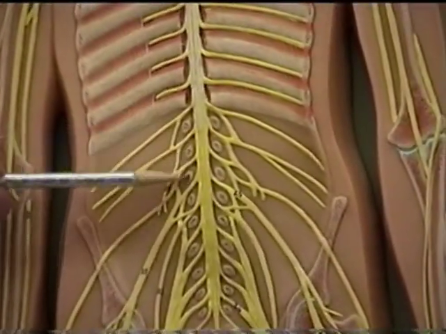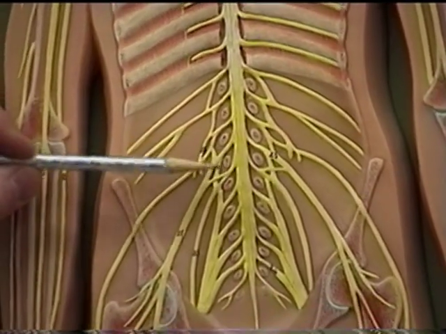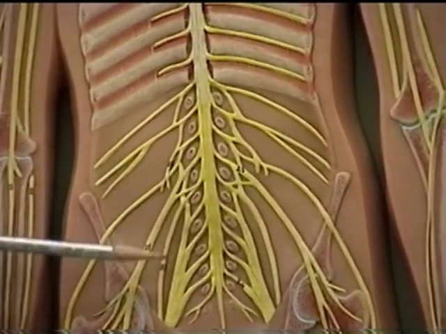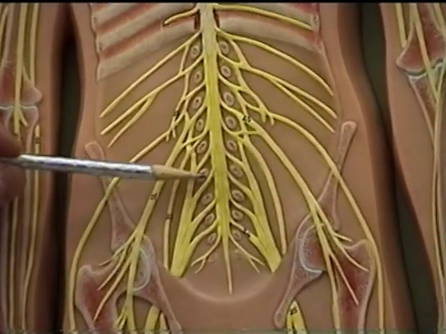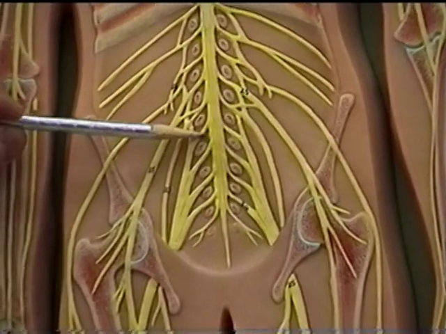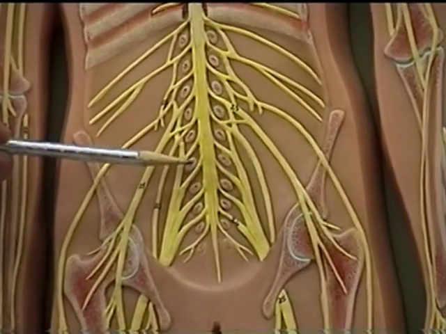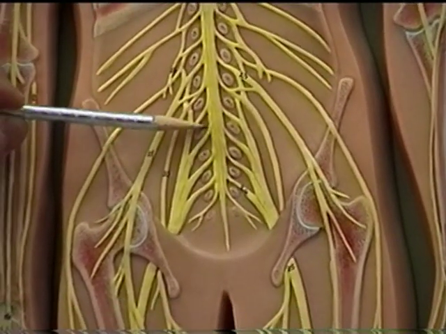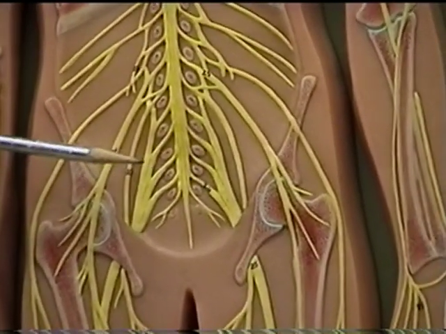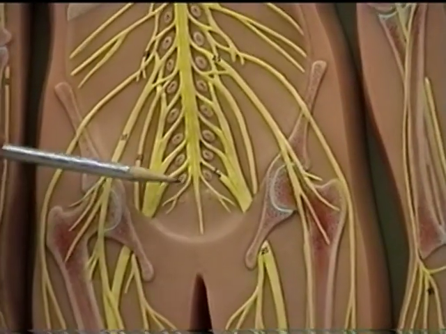Now when you get to the lumbar region right here, remember we had 5 lumbar vertebrae. We're going to have 5 lumbar nerves that arise. Within the sacral region, the sacrum, as you'll recall, is fused, but it was a fusion of 5 vertebrae that forms the sacrum. So we have 5 sacral nerves that arise from that. And then we have a pair of coccygeal nerves that we see clear at the end.